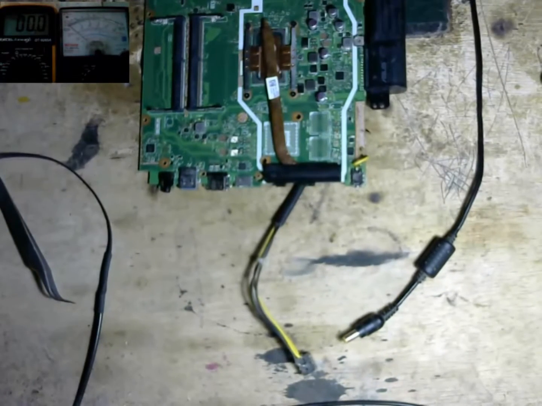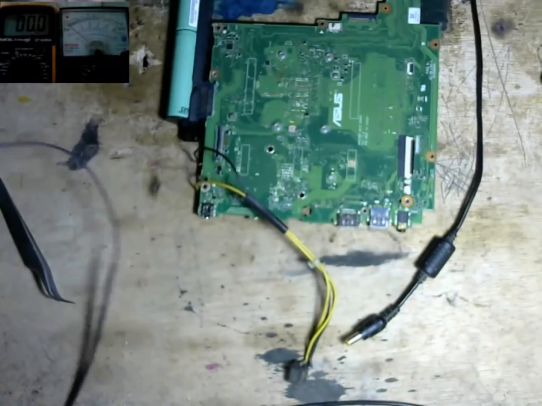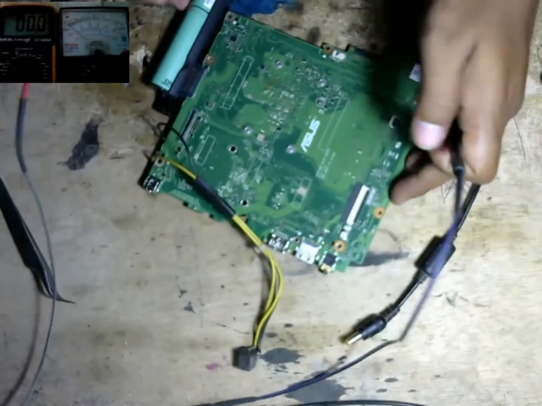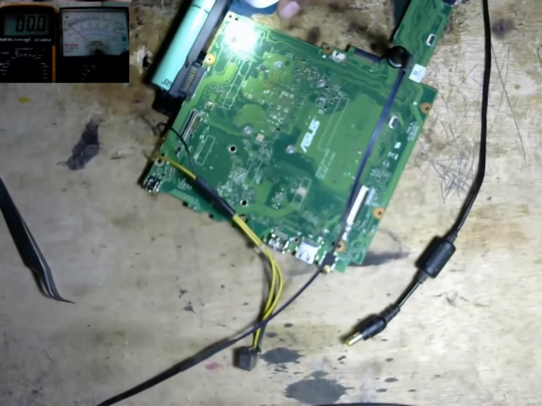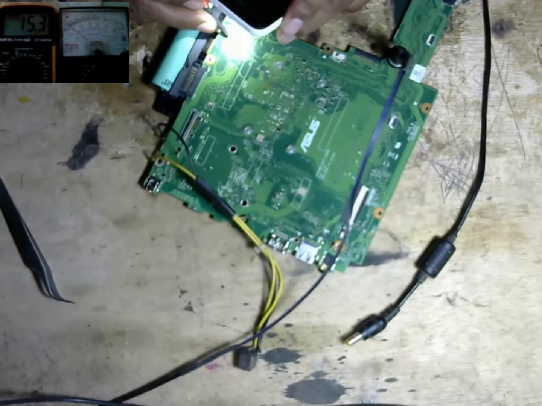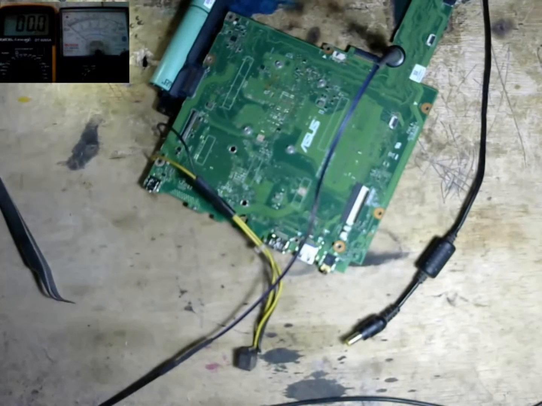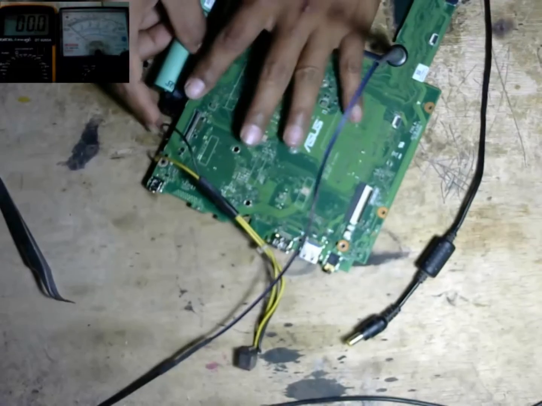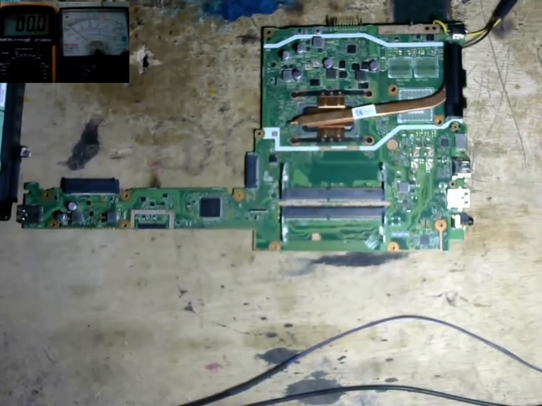I think the MOSFET is in trouble, because the RV is in normal condition, 15.4 volt, 15.3 volt, but the voltage from the battery, 9.3, does not appear at the VIN line.